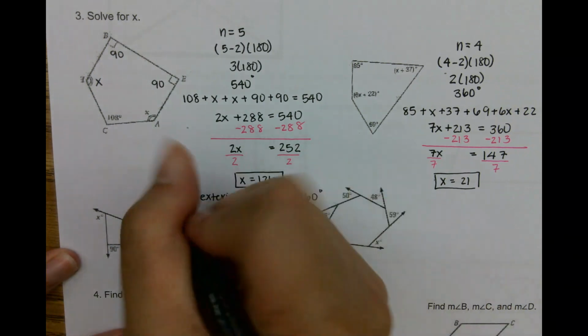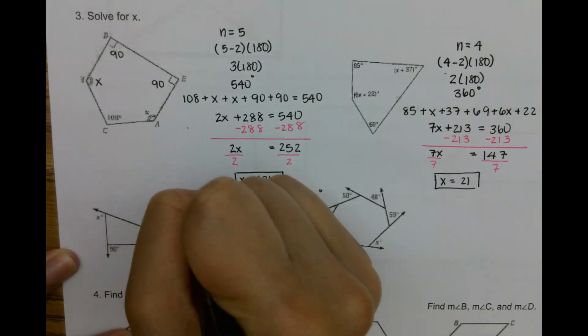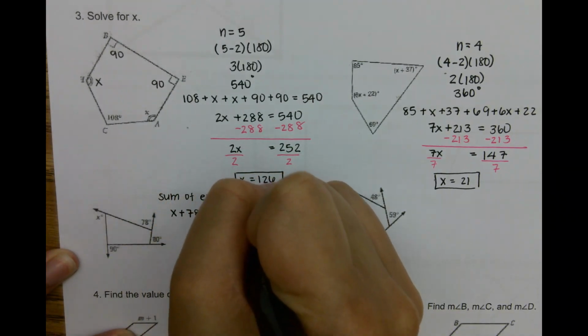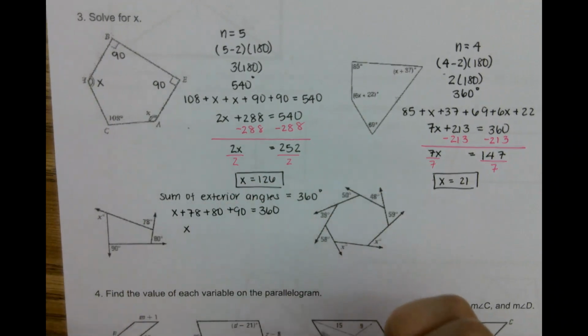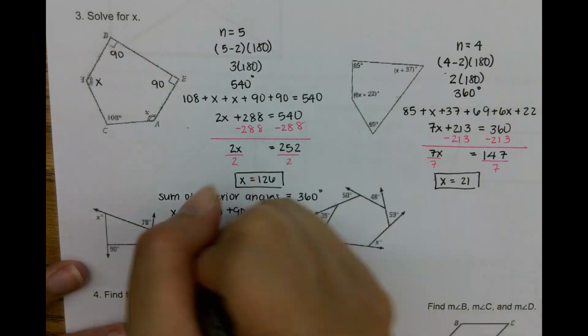So that means x plus 78 plus 80 plus 90 totals to be 360. 78 plus 80 plus 90 is 248.